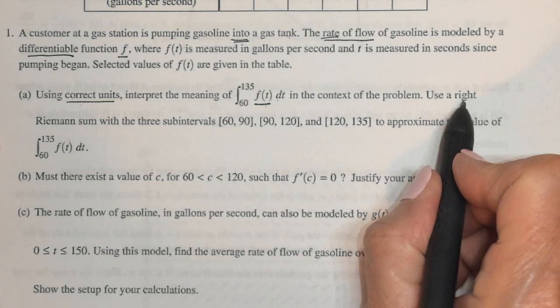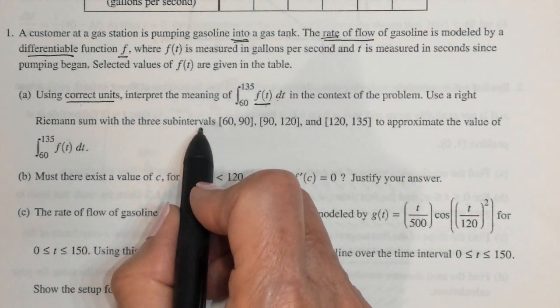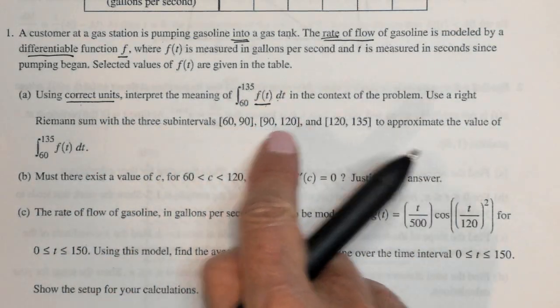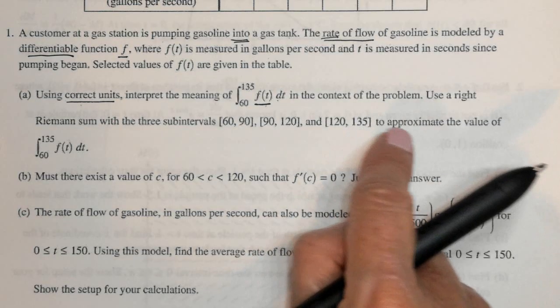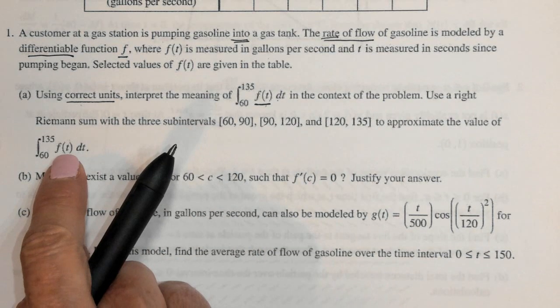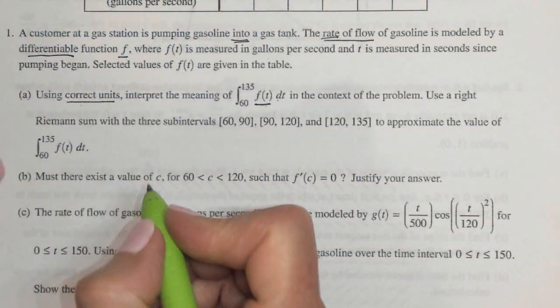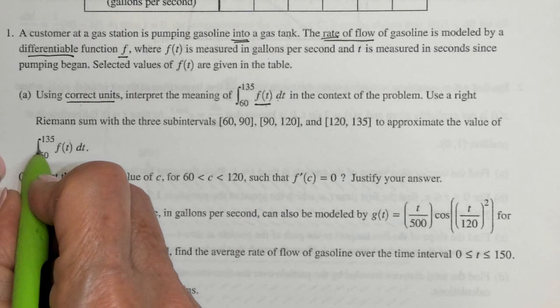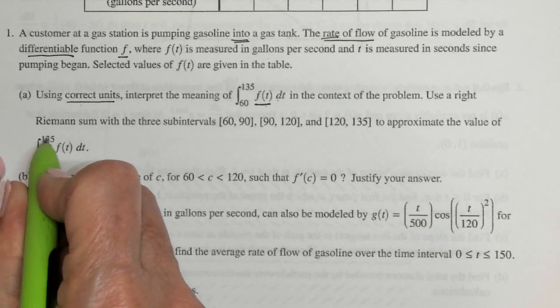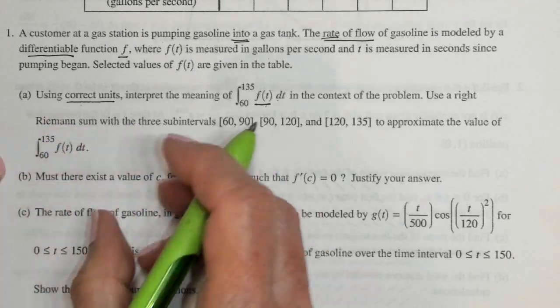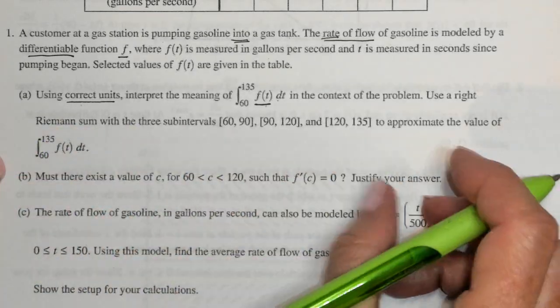Now, use a right Riemann sum with 3 subintervals, and they give me the subintervals, to approximate the value of this integral. Now, let's recall when you're doing a Riemann sum, you're not doing a smooth curve. You're just doing blocks, rectangles.